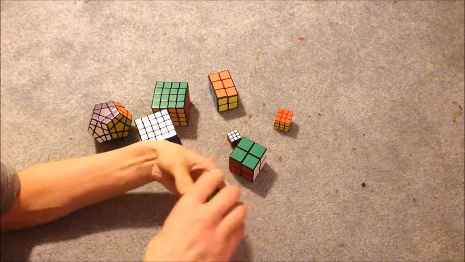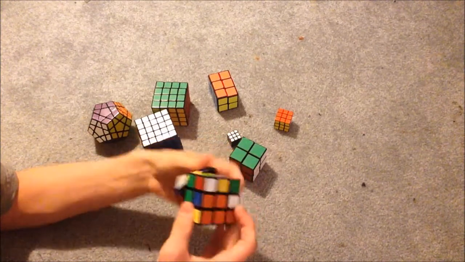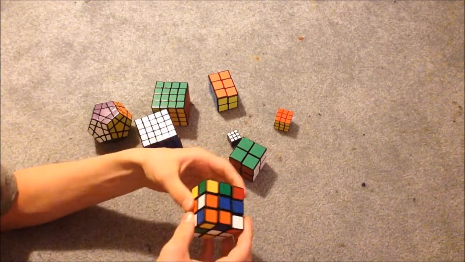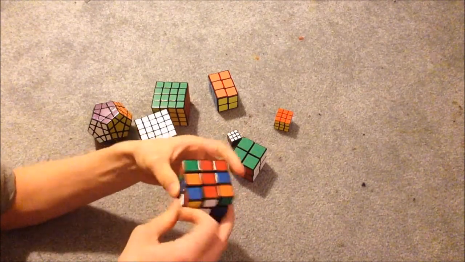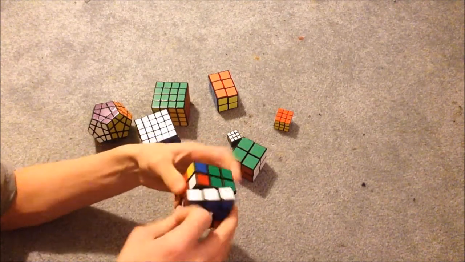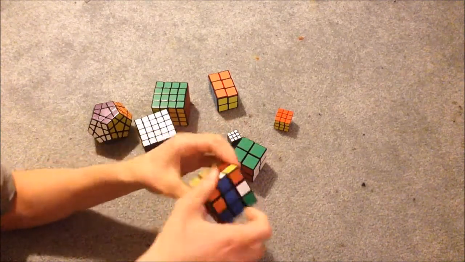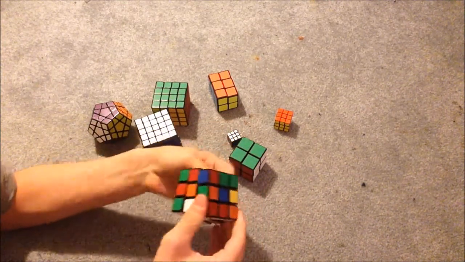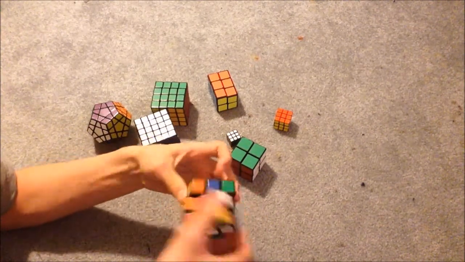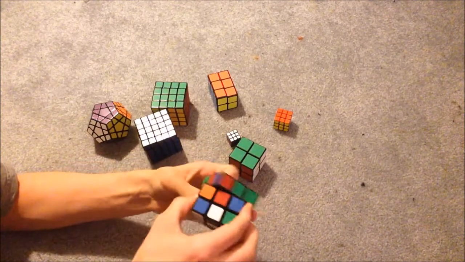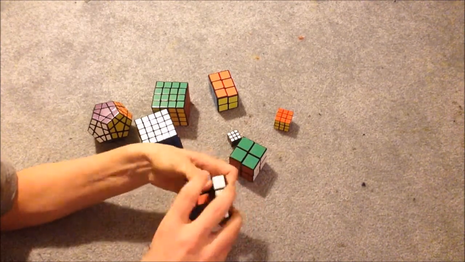Because usually when I'm solving this cube, if I go too fast, first of all, it locks up quite a bit. There's some parts where it just can't keep up with the speed, and there's times where it might pop.